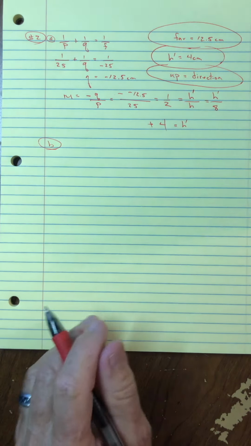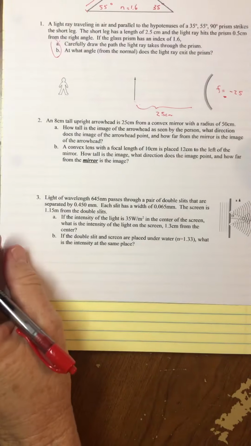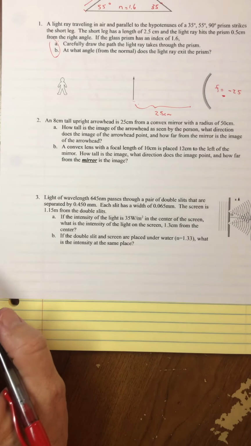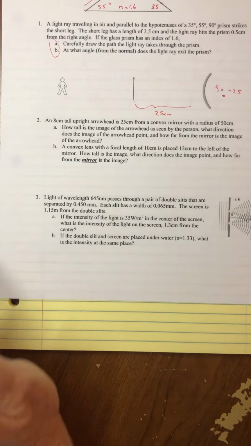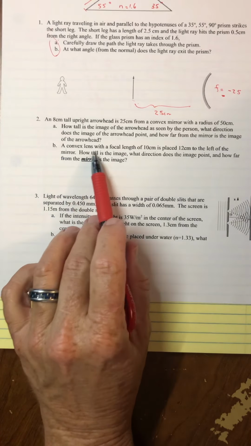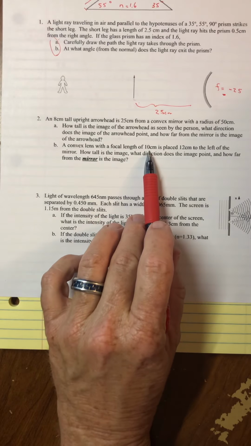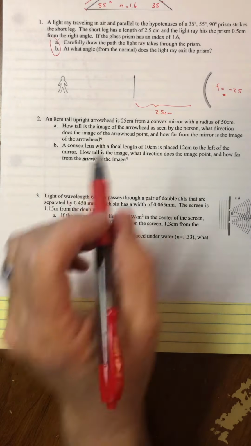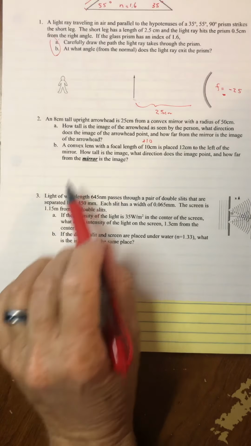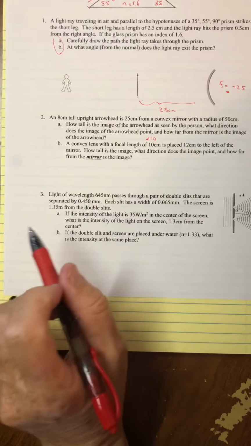Okay. So again, that's just kind of a simple plug and chug into this, but well, a little more than that. We've got to interpret our numbers and watch our sign convention. Here's where it gets really interesting. What if we put a convex lens with a focal length of 10? Now, we probably should ask ourselves, is it a positive 10 or a negative 10? But it's a convex lens, so it is a positive 10.